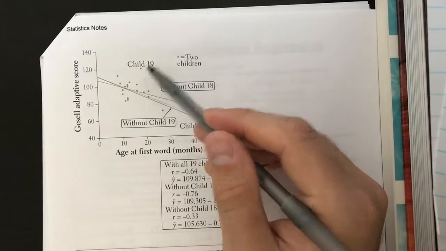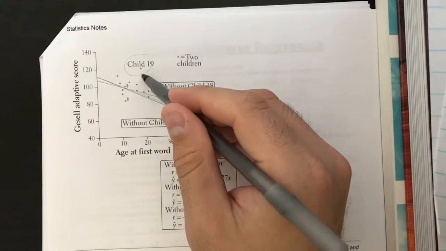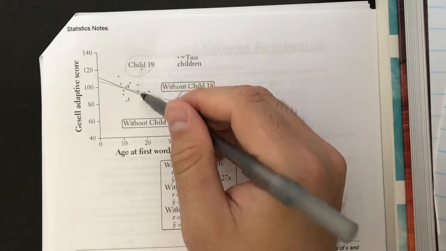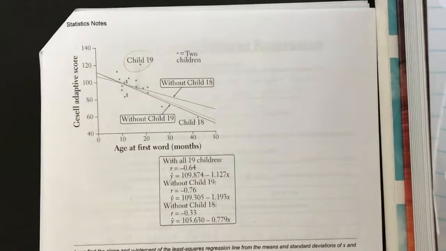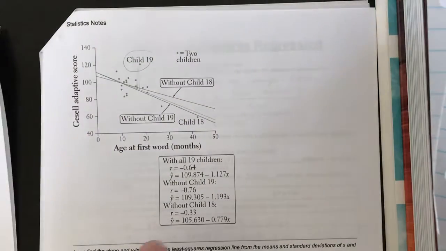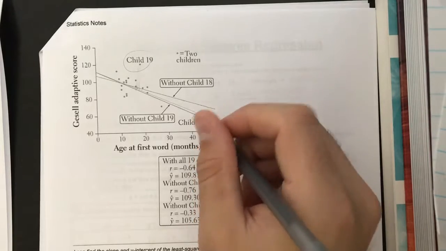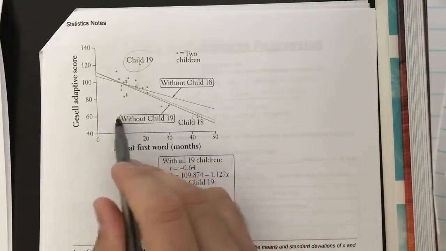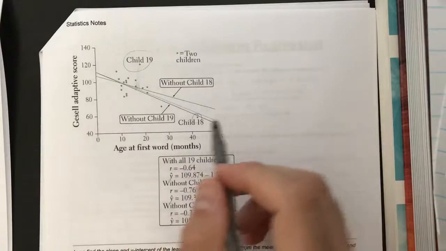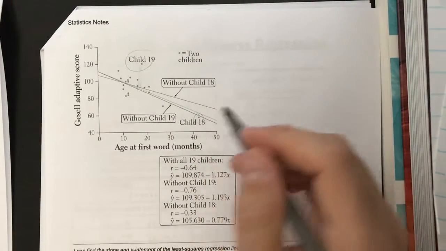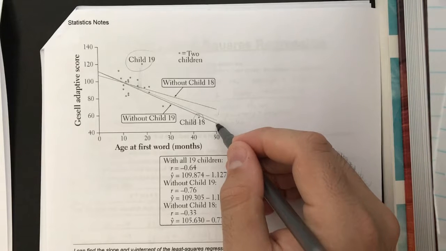You look at child 19 right here. Look, it's far above the data, but in the y direction. There's lots of data down below, so it's not going to be influencing in the y direction because there's so much data right below it. So this point right here, child 18, you'll notice that in the x direction, it's got a big difference here. And the two other lines are given without children 18 and 19. So look at child 19 without it. Look how much the line changes. Not that much.